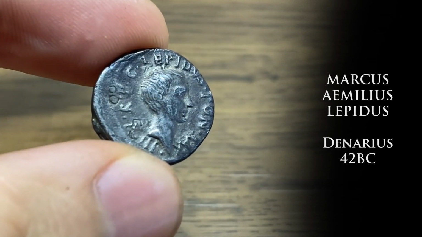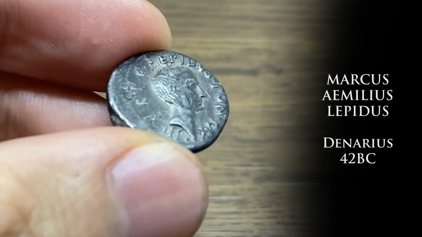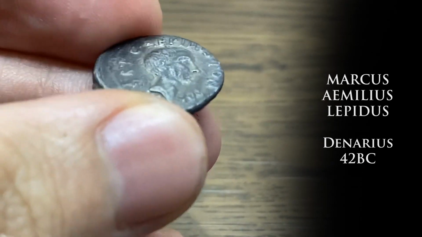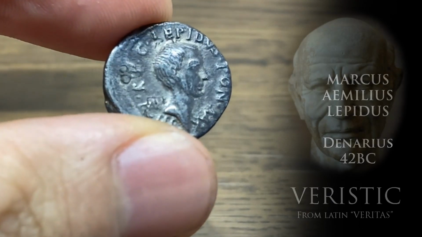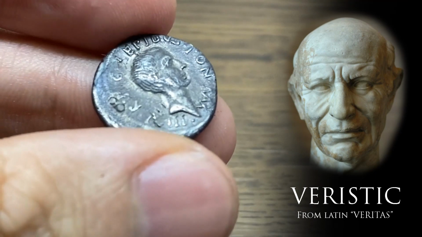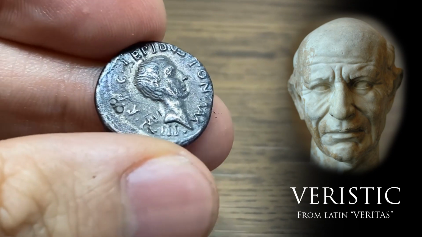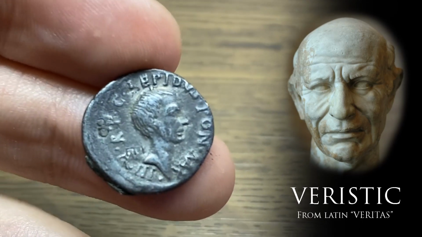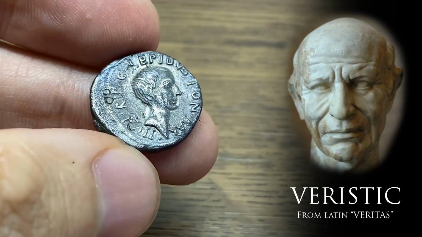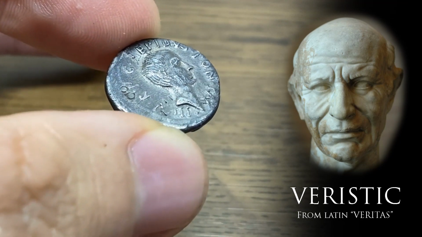During Republican times, we see a lot of sculptures showing very old, wrinkled, and aged characters. This style was called veristic, coming from the Latin name veritas, which means truthful. And that's what this style is about, showing how they were as accurately as possible. And for us, this might seem ugly. Why have an artist depict yourself with all your flaws and aged?